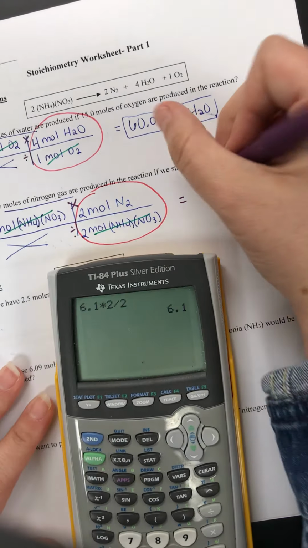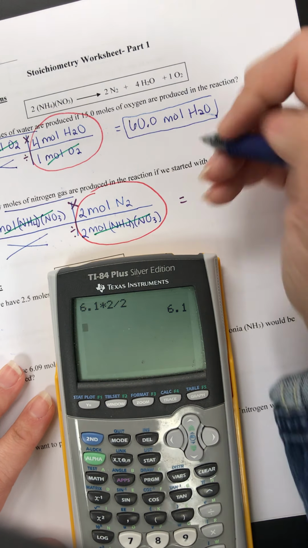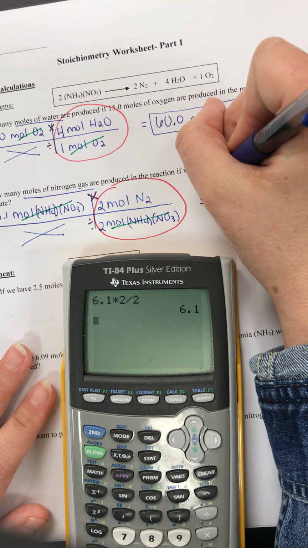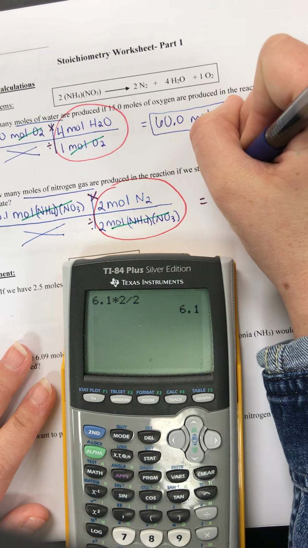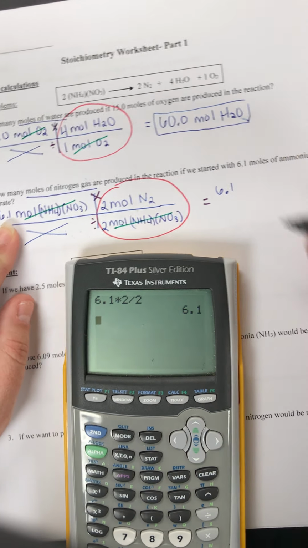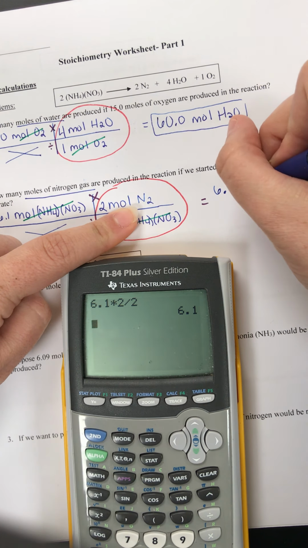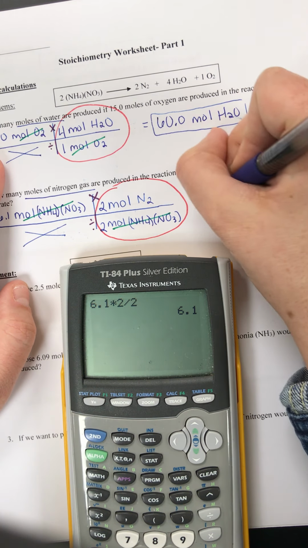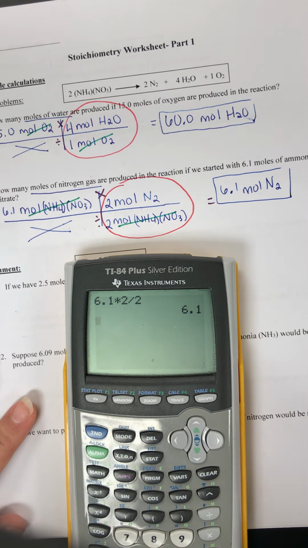Okay, and then you switch pens back. You get the exact same number because basically the 2's kind of cancel each other out. 6.1 is the same number of sig figs that we started with in the given. And then my unit that didn't cancel is moles of N2. So that would be my answer for that, okay?